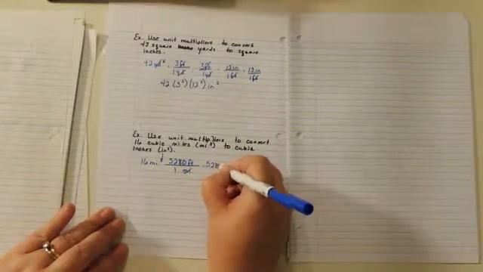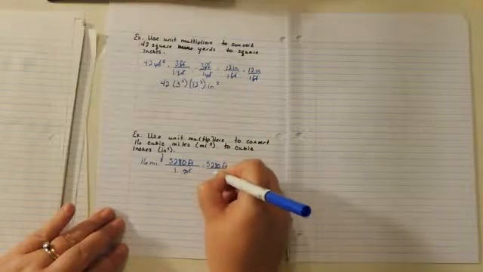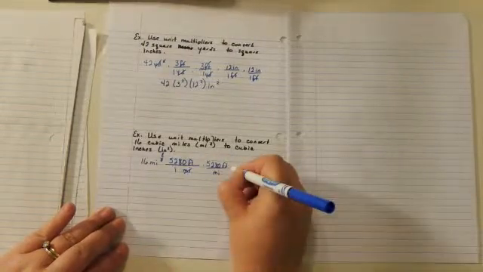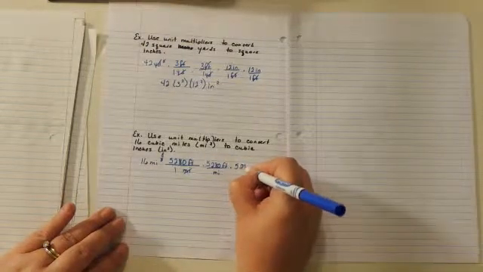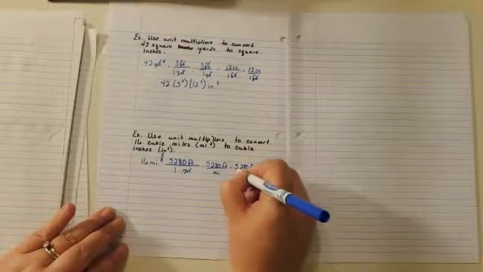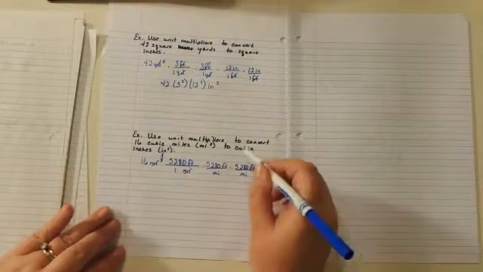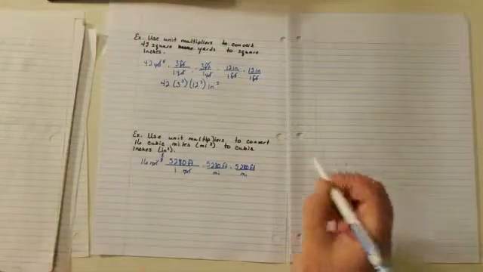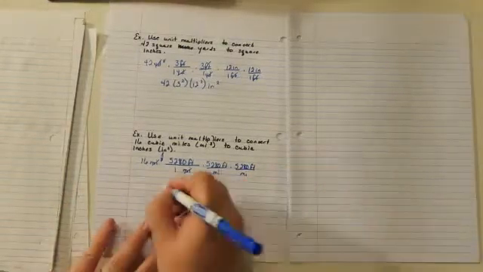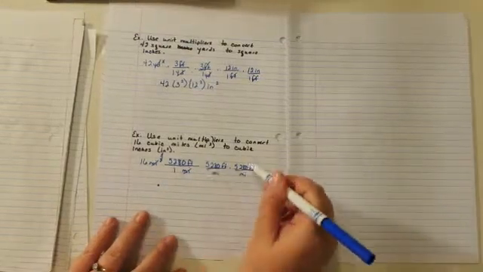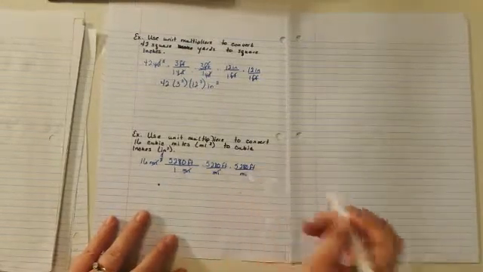5,280 feet per mile. Again, leaves us with just miles times 5,280 feet over miles. That gets rid of the miles. Now we have feet and we want inches. Oh my goodness, I should have written this smaller. All right, times, we're going to continue this on the next line. Now we have feet, feet, and feet. Our miles cancel.